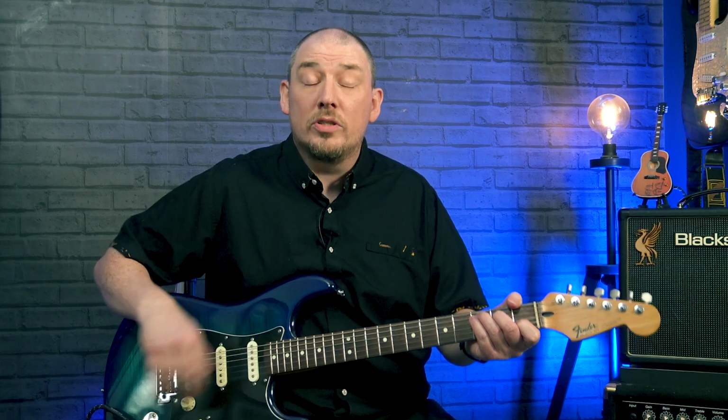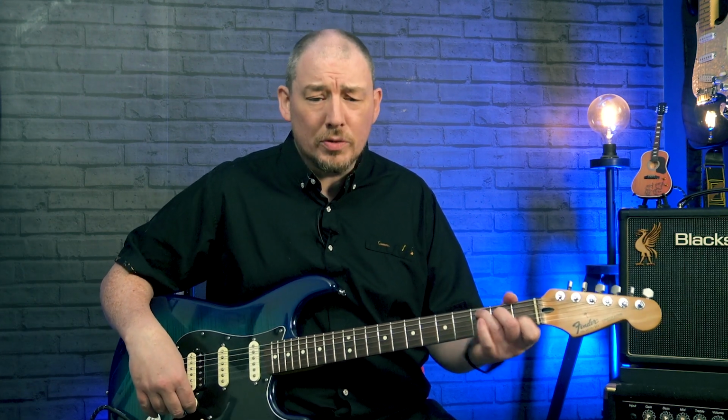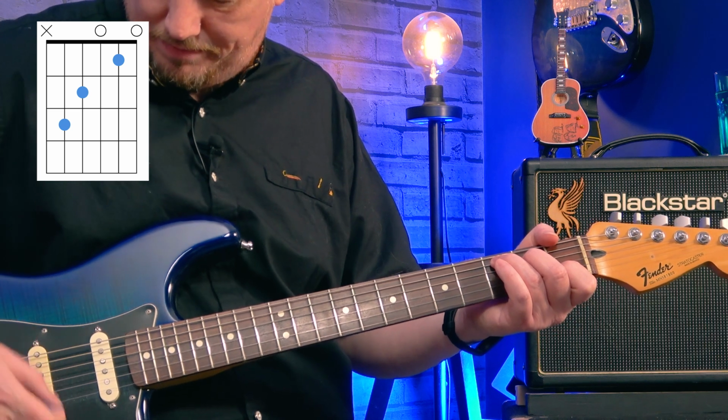In this lesson we're going to be all in the key of C for the whole lesson. There's no tab with this lesson. There will be in subsequent lessons, but not with this one. I'm just going to show you the chords and the notes. So we're going to start with our shape 1, our open C shape, like this.